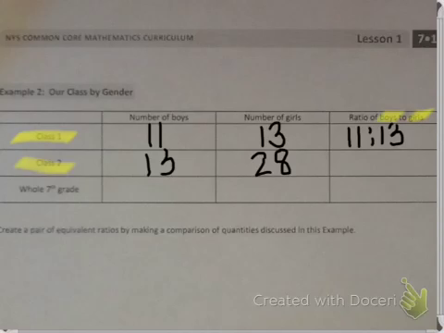That's a big class. That is not right. I'm sorry. I don't want to do this all over again, but let me take that out. Sorry, 13 boys and 15 girls. This ratio here is 13 to 15.